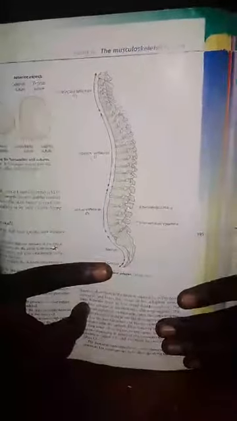Allow me to tell you that the skull is made up of different areas. As I told you, also the vertebral part of the axial skeleton. So this is the vertebral column. The vertebral column is divided into 5 regions: the cervical, thoracic, lumbar, sacrum, and the coccyx region. Then later we shall see the ribs.